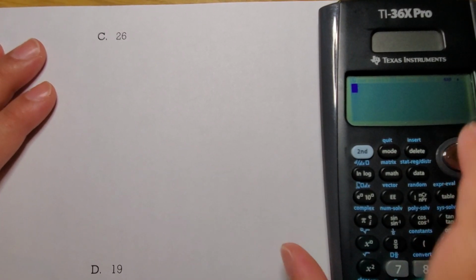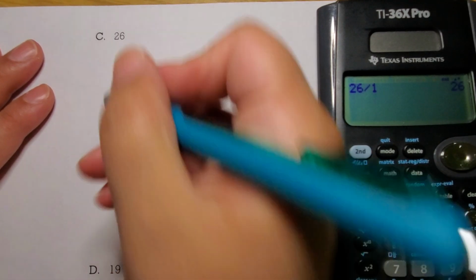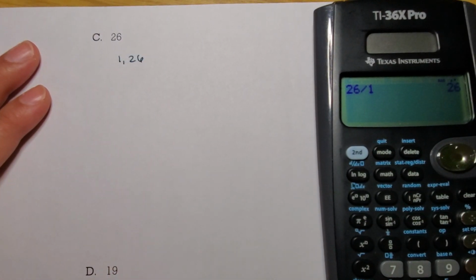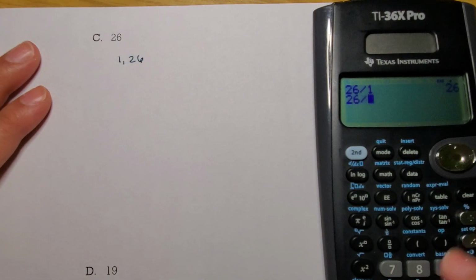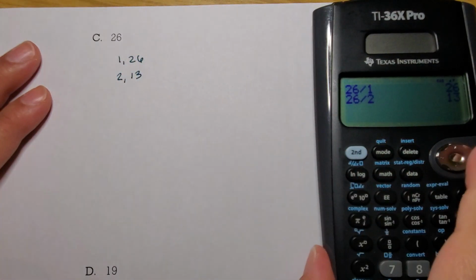Okay, so let's start out with 26. I'm going to try 1. So 26 divided by 1 is 26. So I know I've got 1 and 26. Let's try 2. 26 divided by 2 is 13. So we've got 2 and 13.